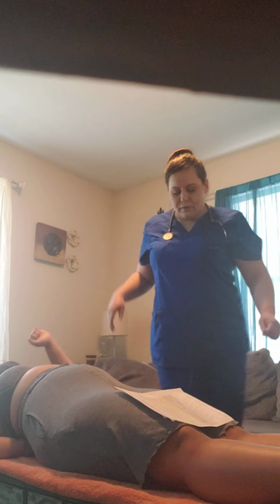Let me move the camera so you can see. Okay, so I'm going to check the radial artery and the ulnar artery. So if you can hold your hand up, I'm going to block both of those arteries.